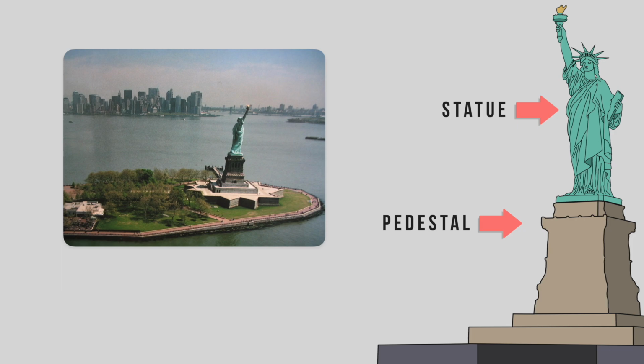The strategic position of the island still held the remnants of Fort Wood at the time, which was a defensive fort from the War of 1812. The 11-pointed base that sits underneath the pedestal of the Statue of Liberty is all that remains of Fort Wood and is now incorporated into the monument.